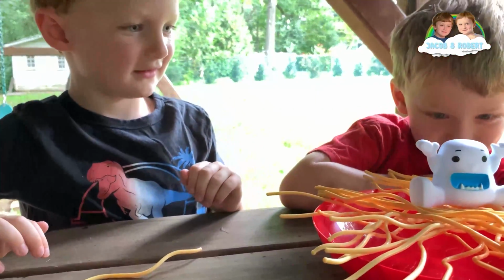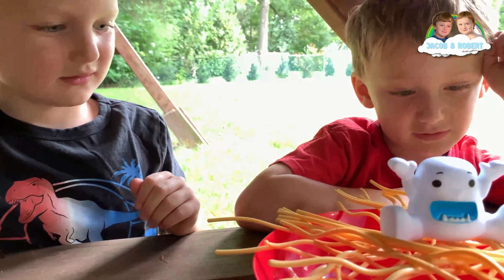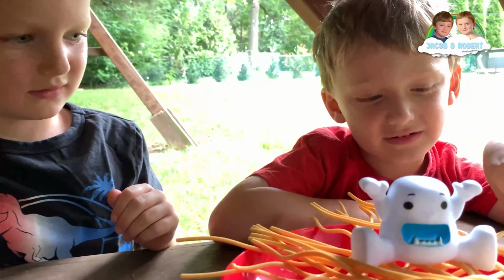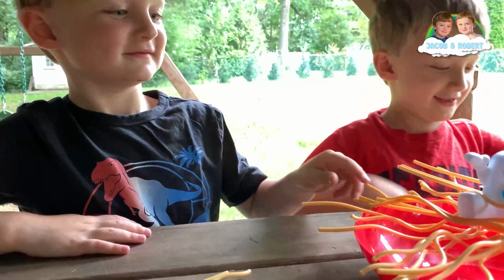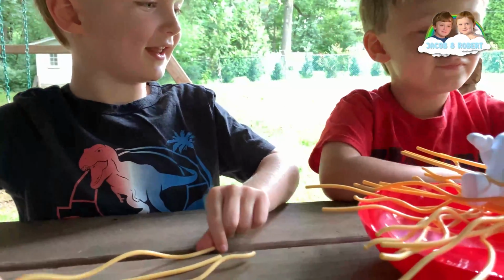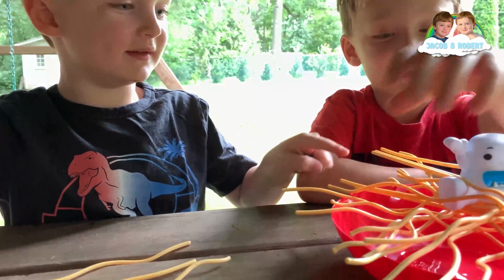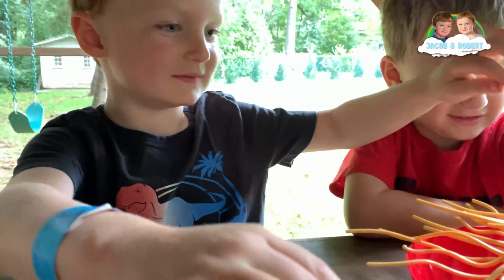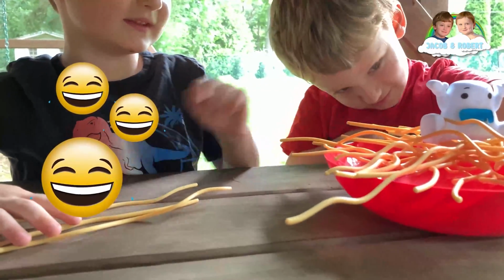It needs to be under. No, it needs to be a spaghetti. Get it? Now you touch it, you have to get it. No, don't pick that one. I'll show you which one. No, don't help me, but this is like, this one.